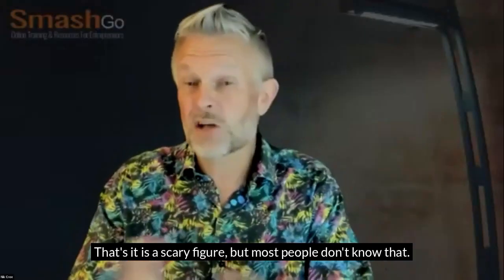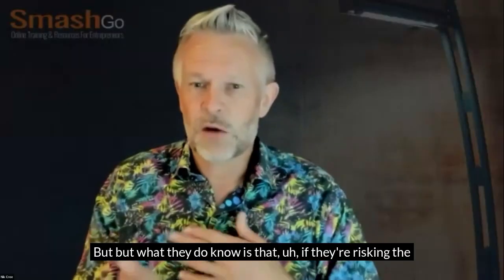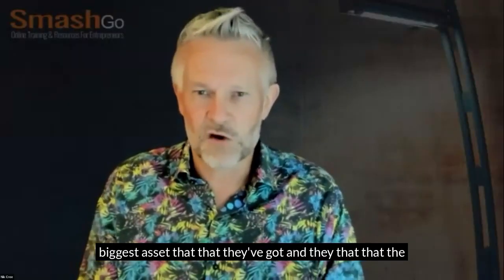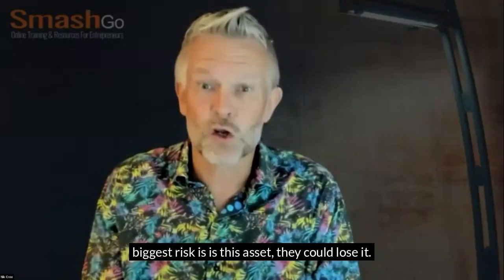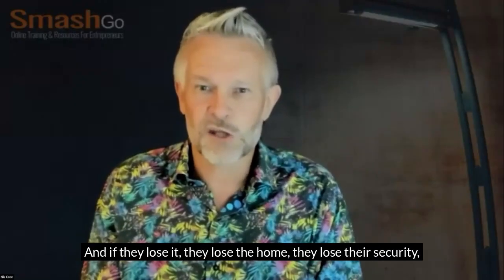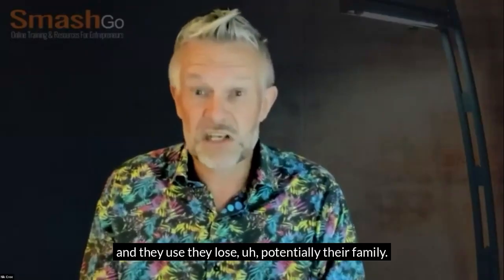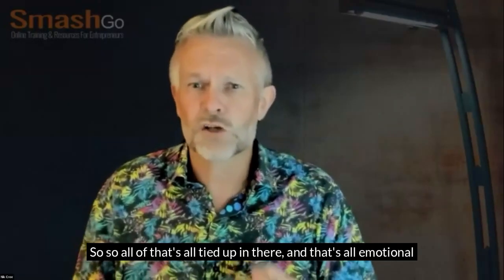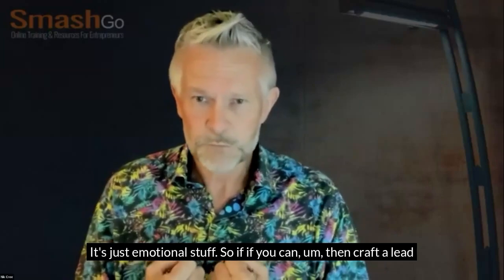That is a scary figure, but most people don't know that. But what they do know is that if they're risking the biggest asset that they've got, they could lose it. And if they lose it, they lose the home, they lose their security, they lose potentially their family. So all of that's tied up in there, and that's all emotional stuff. It's not true, it's just emotional stuff.